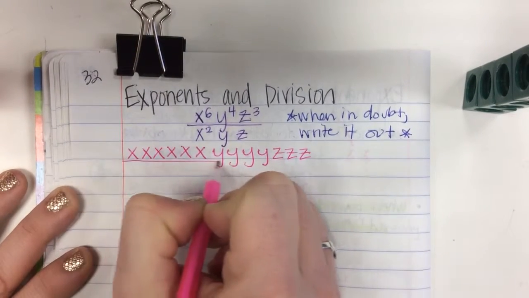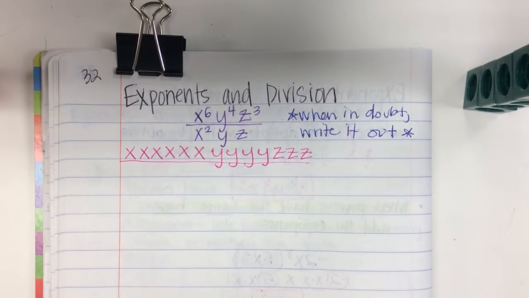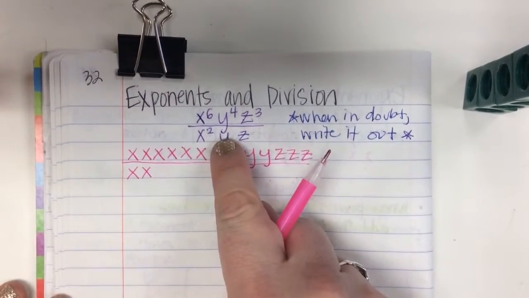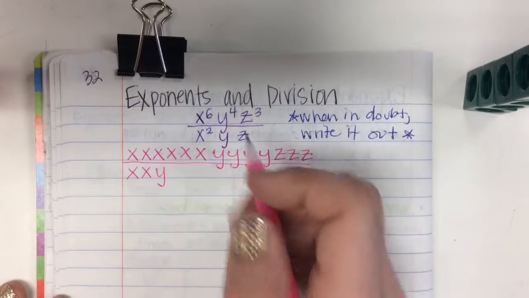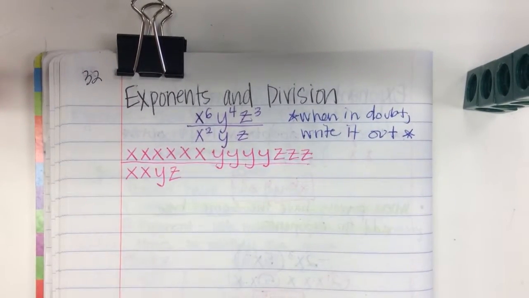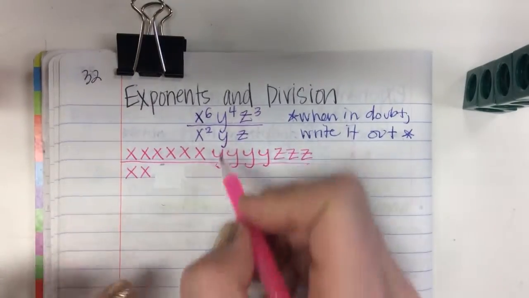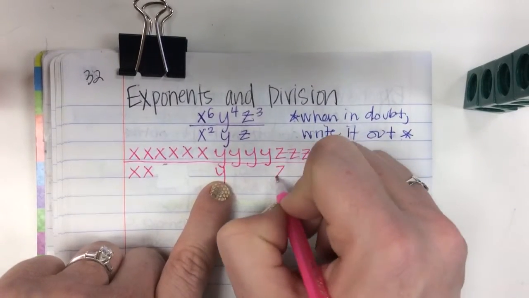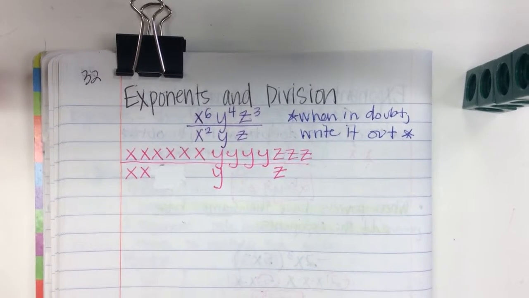And then I can do the same thing for the denominator, the bottom. Instead of x squared, I'd put x times x. Instead of y, oh, that doesn't change. I just put y. And then z. Now, some students are going to like to line up their variables. So some students are going to write it like this. Put the y underneath the y's and the z underneath the z's. It doesn't matter which way you do it.